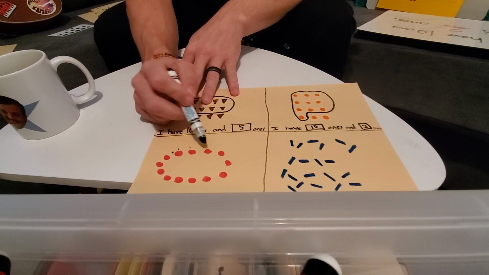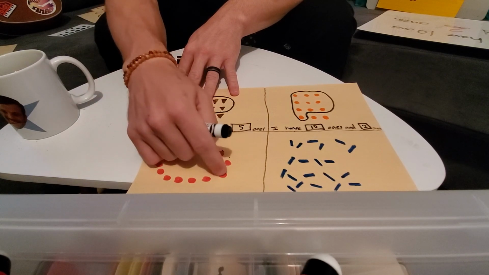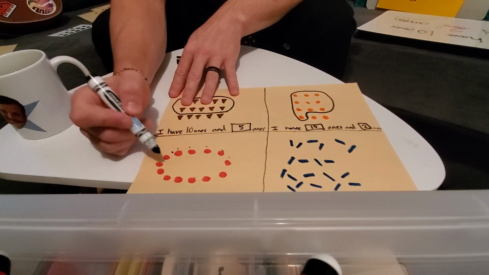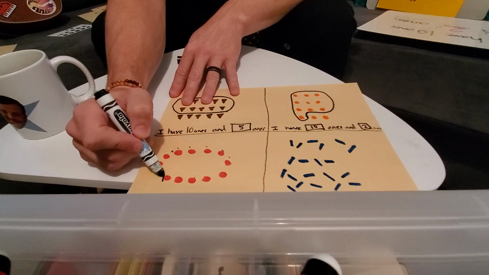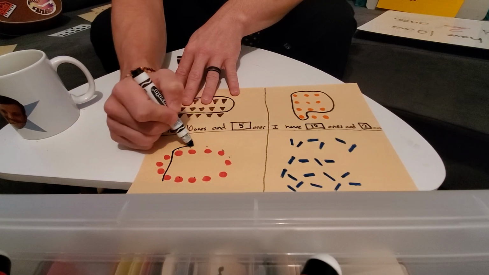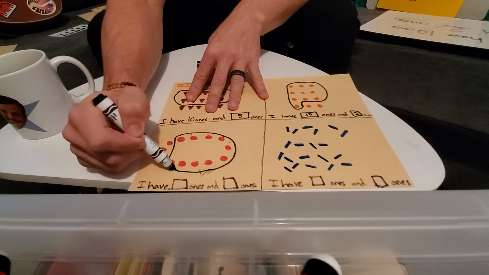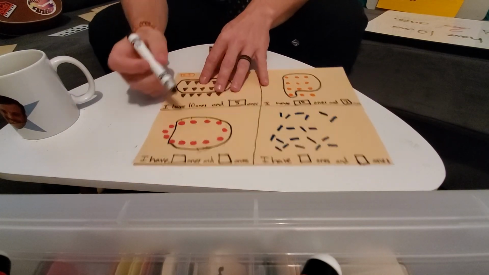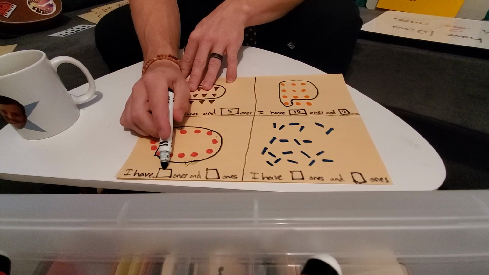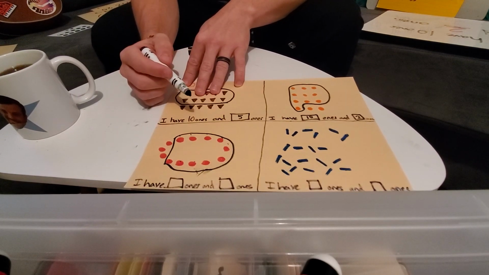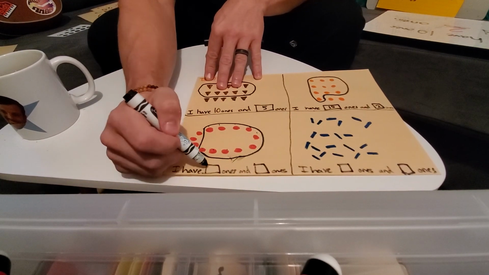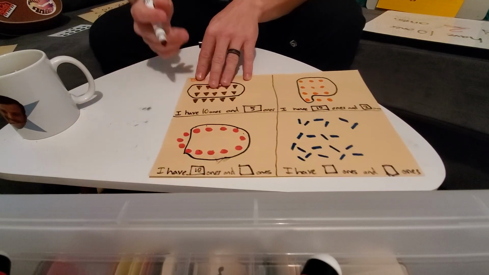1, 2, 3, 4, 5, 6, 7, 8, 9, 10. All right, so I know I need to draw my circle starting here and circle all 10 of those apples. And that'll show. Now, what number can I write in this first box? I have how many inside of my circle? Right, I have 10 ones inside of my circle.